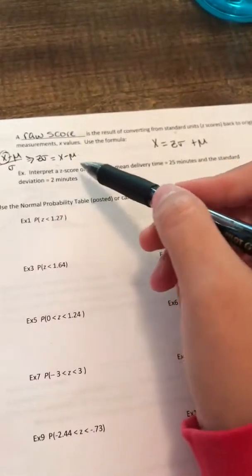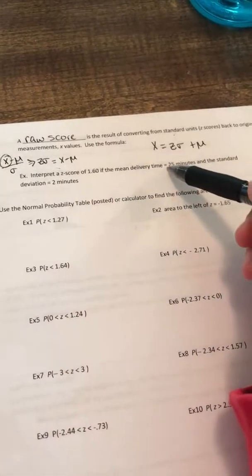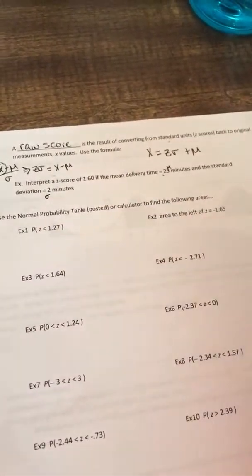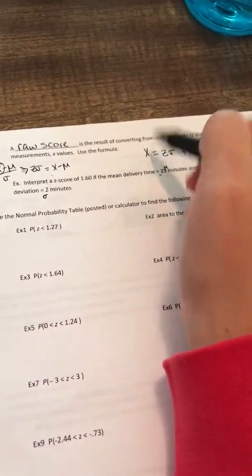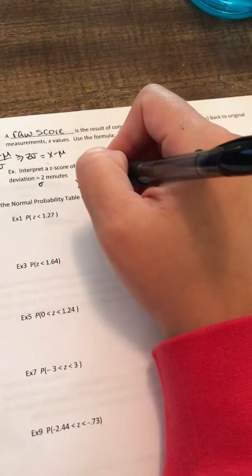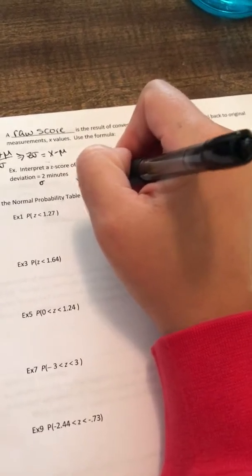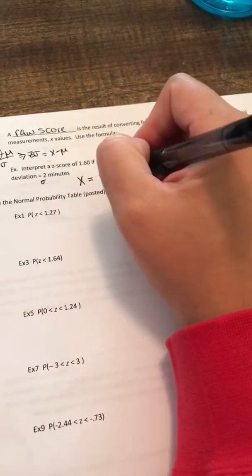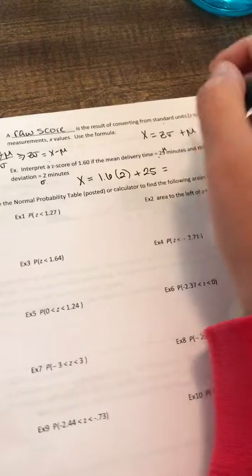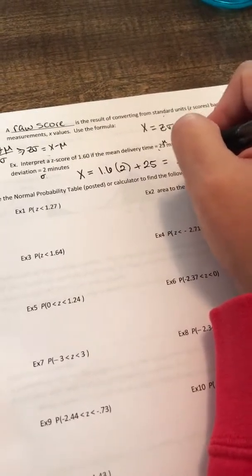So if you want to interpret a z-score of 1.6, with a mean delivery time of 25 and a standard deviation of 2, same kind of problem. This is going the other direction. It gives you the z-score, and you want to find x. Then we would use this formula. X is equal to z, which is 1.6, times sigma, which we know is 2, plus our mean of 25, and we get 28.2 minutes.